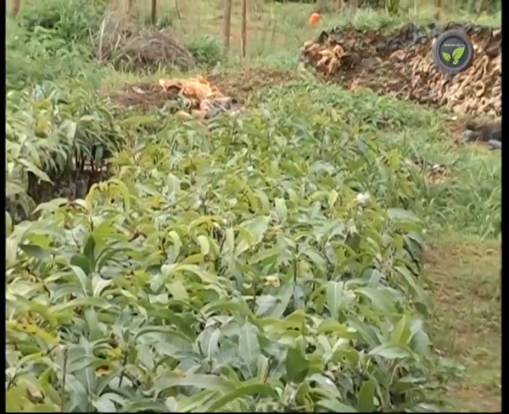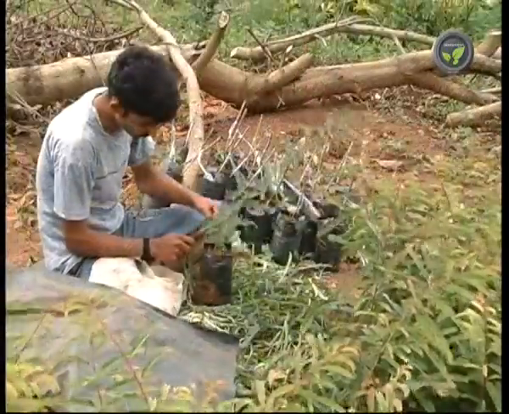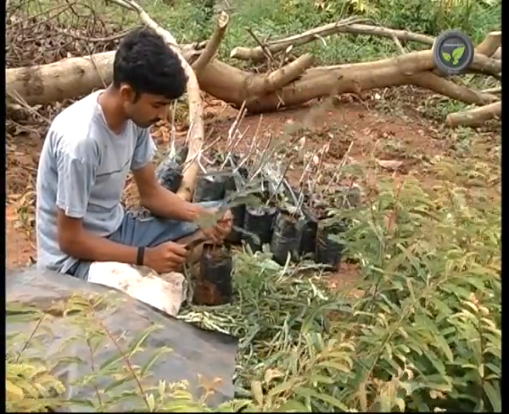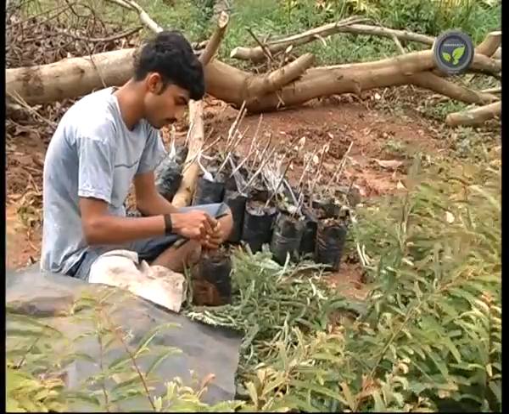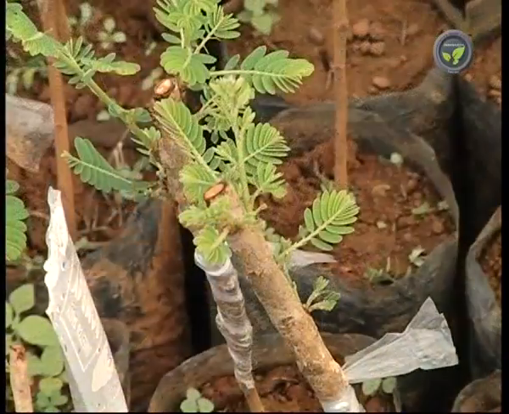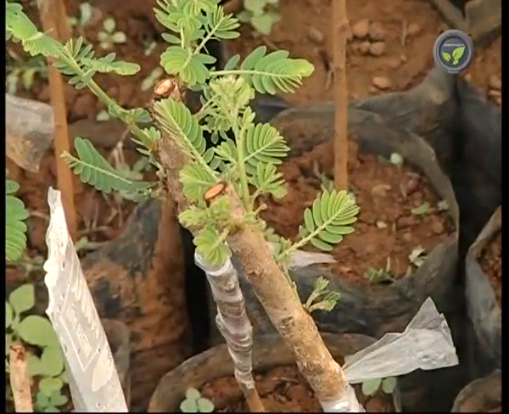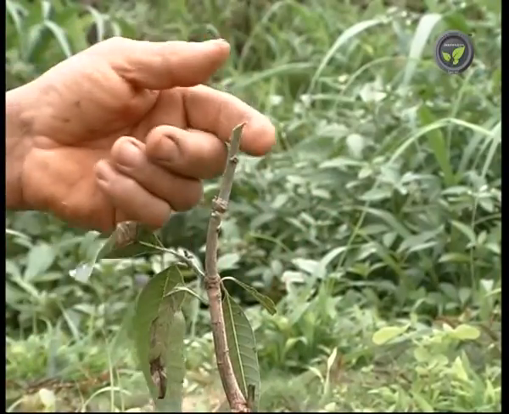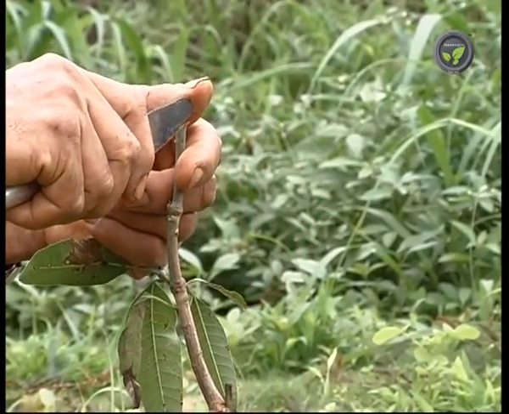Even the older plant is useful. Grafting is on the green soft portion of the plant. Hence it is called softwood grafting. The grafting method is as usual. Cut off the rootstock above the green portion of the stem. Keep a few leaves below.